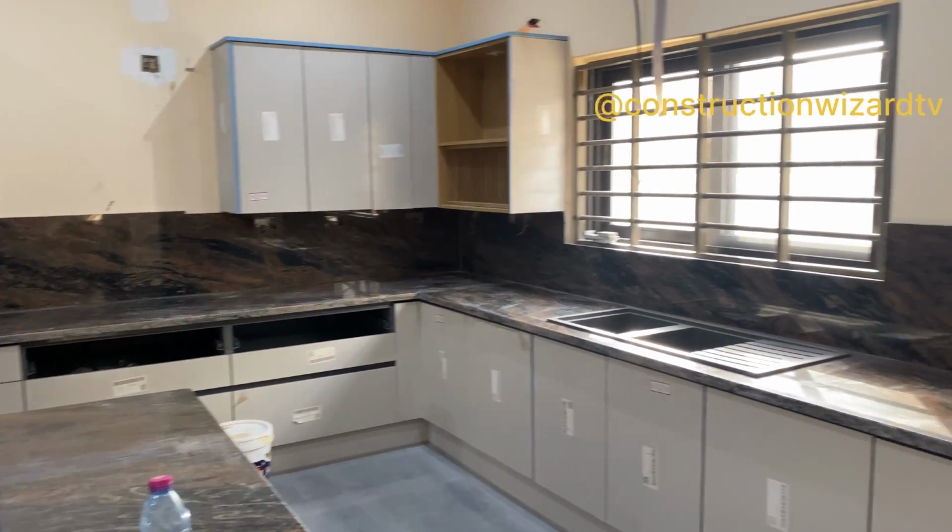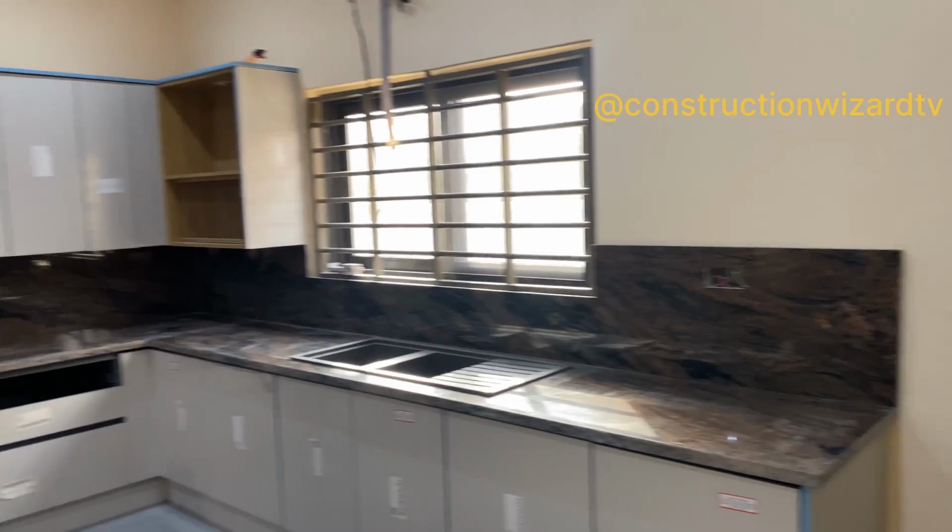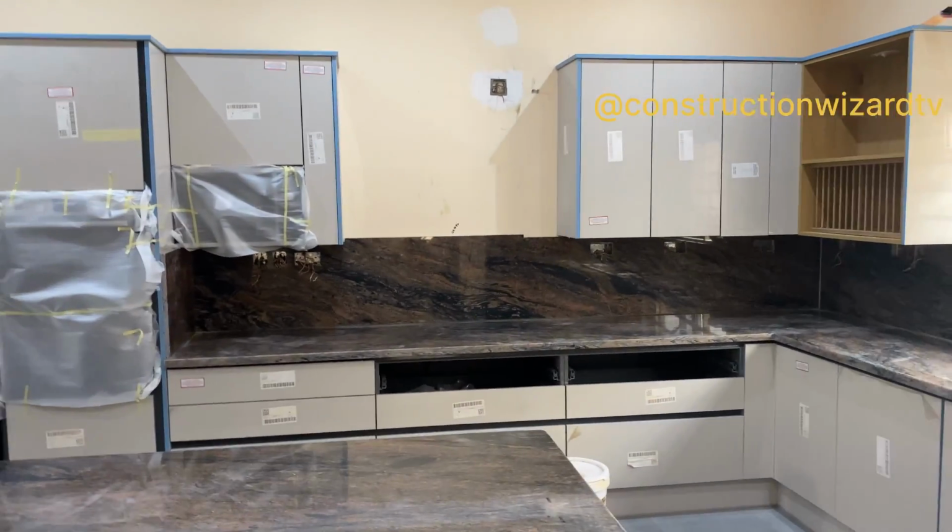At this stage, you need to make sure that every material that you buy is of a certain quality, is of a standard, because whatever you do now is the final outcome of your building. If it's tiles that you are buying, make sure you are buying proper tiles that can last longer. If it's paint, make sure you buy proper paint.